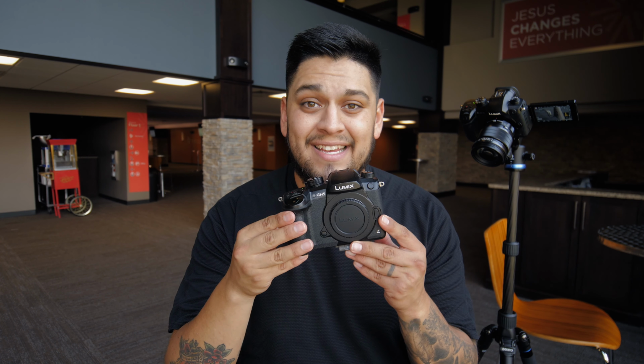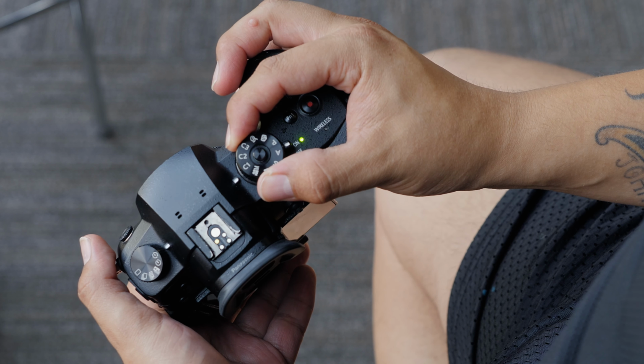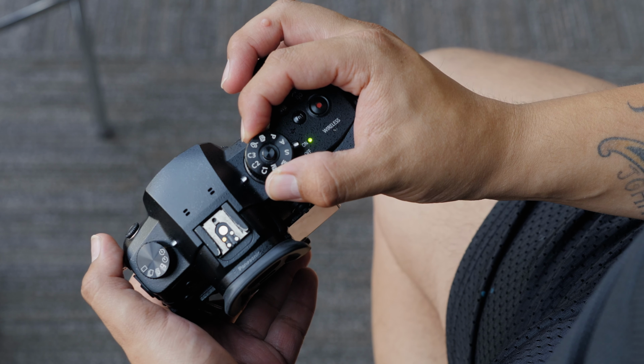So similar to 60 frames, I like to shoot 180 frames. The fact that this thing does that is insane. So what I'll do is normally I'll go from 24 frames here, I'll skip over 60 frames and I'll go straight to C2, which I have set for 180 frames. And that is just the most buttery, smooth slow-mo ever.